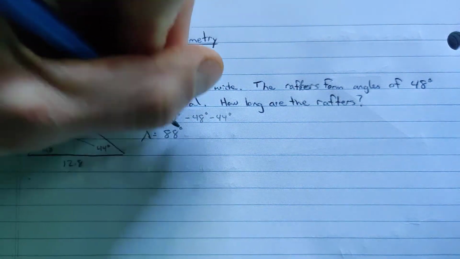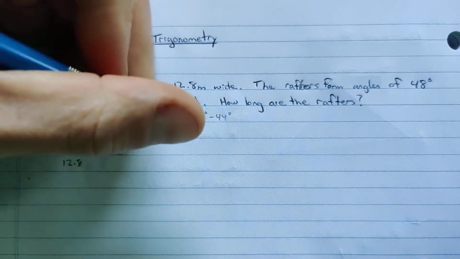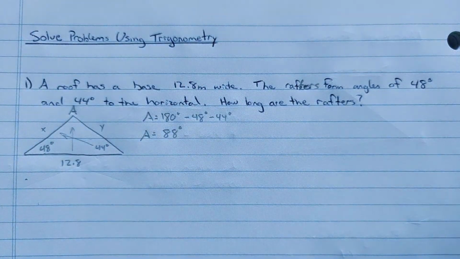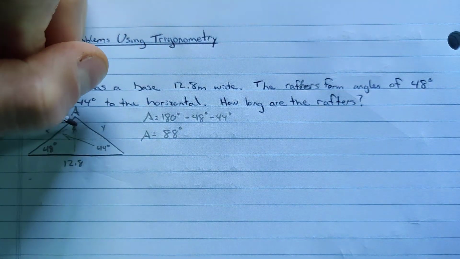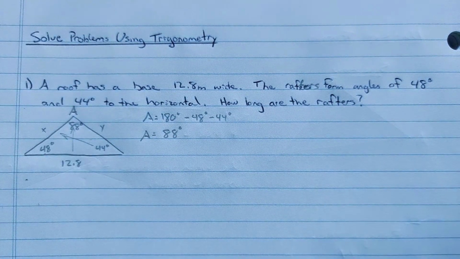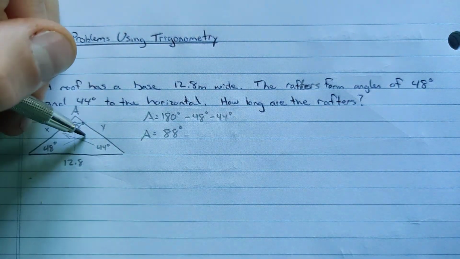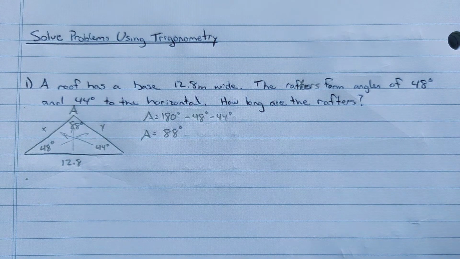I should be able to do that in my head, but I'm really tired right now. Too many videos in a row. Okay, so our angle is 88 degrees. So now we have a value for that. We can put that in there, 88 degrees. And so now I have an angle and its opposite side, and then there's another one here. So I'm going to be able to use the sine law twice for this.